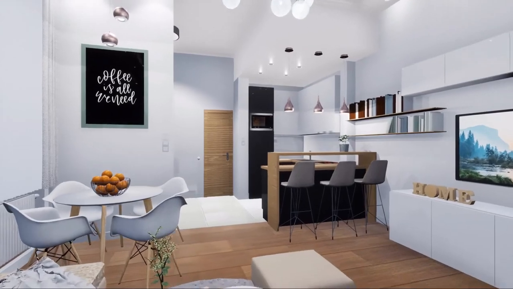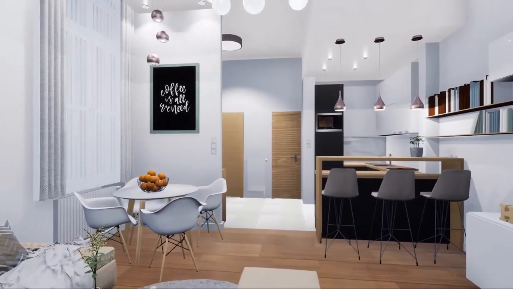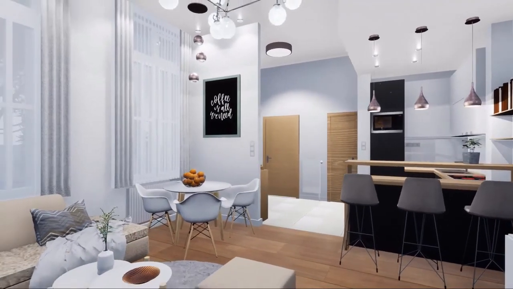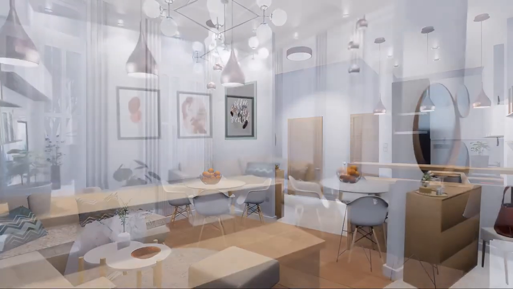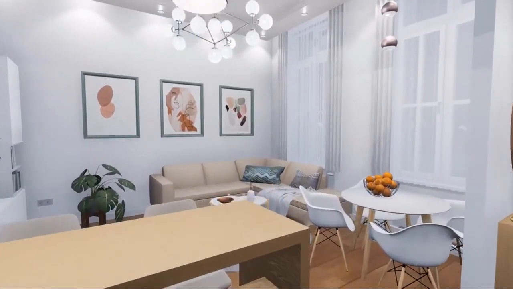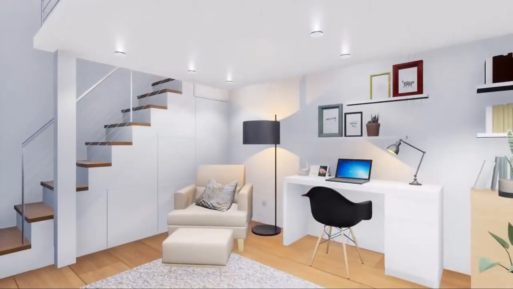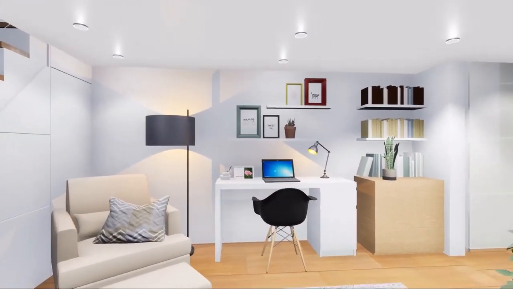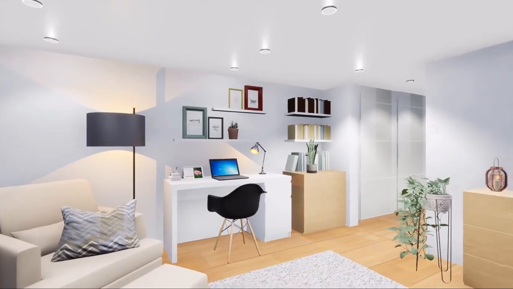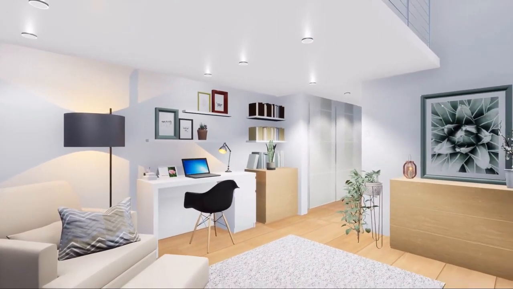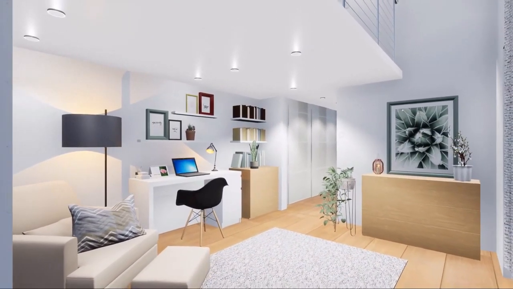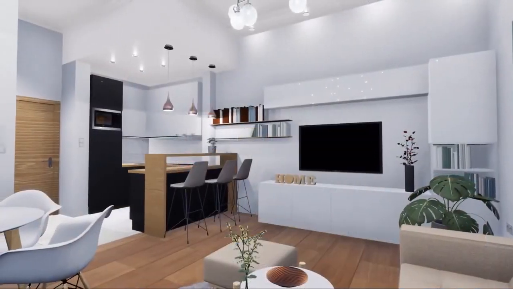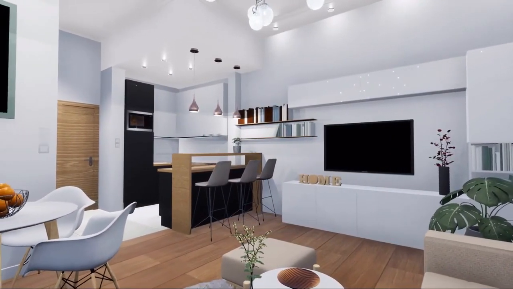And how did ARCHLine help you with this particular project? It helped me a lot with showing to my client how this rearrangement will look like, and also in the bedroom I designed a gallery. Yes. I could show to my customer how this gallery will look like.